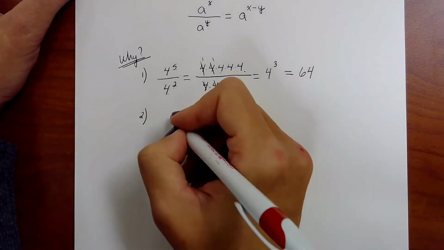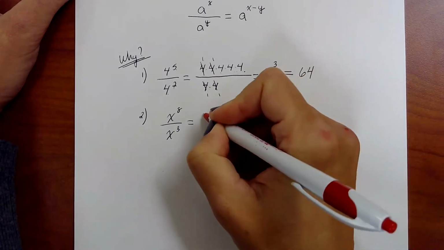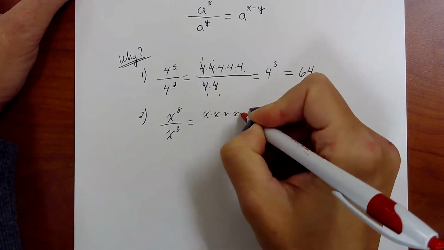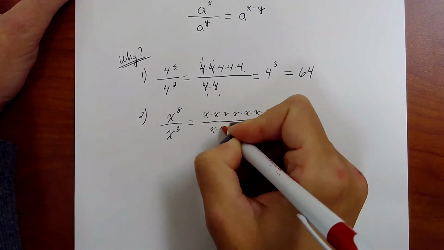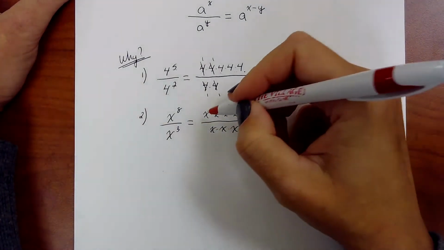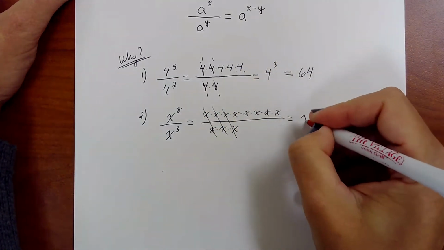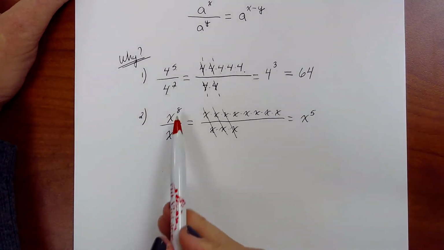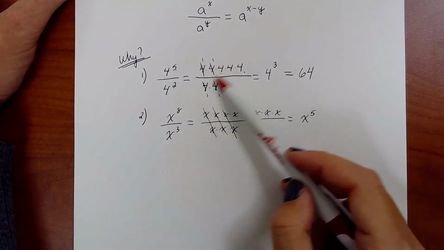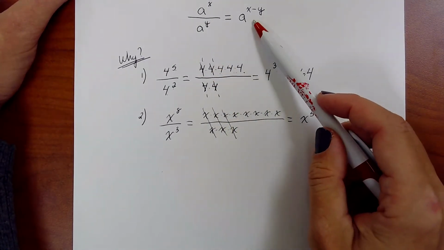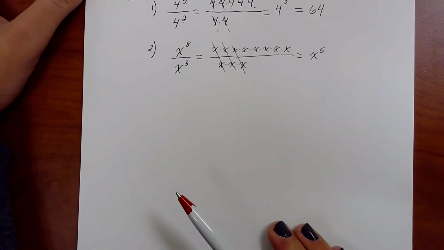Now, if there's just variables like x to the 8th over x to the 3rd, again, if you wanted to see what was going on, x is up top, 3 on the bottom, same thing could happen. Boom, boom, boom, and we've got 1, 2, 3, 4, 5 x's on top, and look, 8 minus 3, we could have jumped right to 5. So just like before, I don't need this in-between step. Once we know the law, we can just use it. But I wanted to show you why it's working.